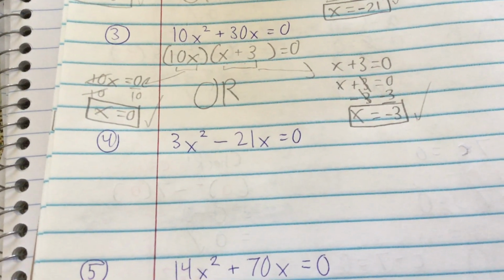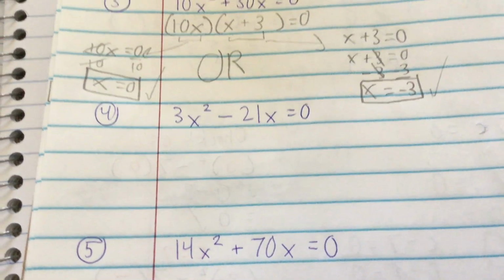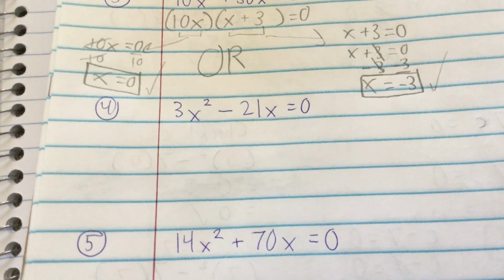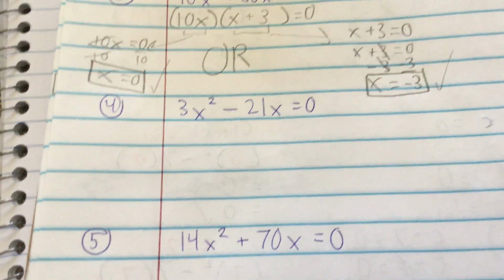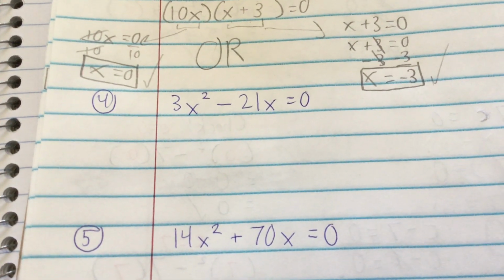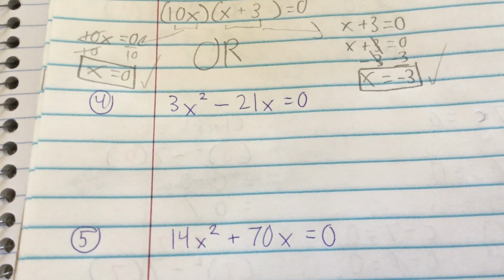Love the zero product principle. It's one of the most useful principles in all of high school math. Love it. 3x squared minus 21x equals 0. What is the GCF of 3x squared and negative 21x?